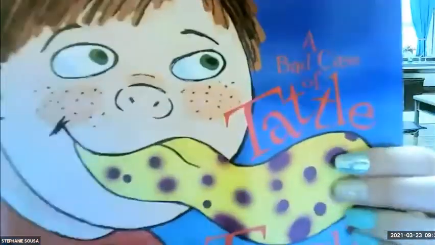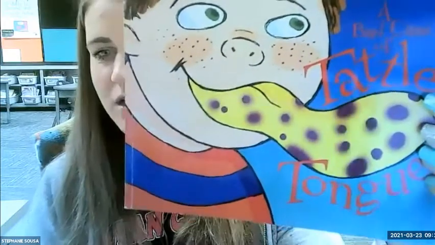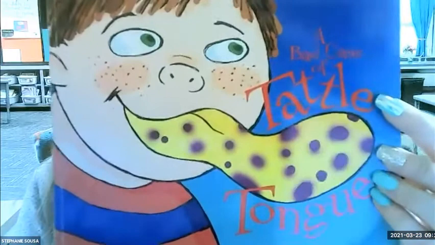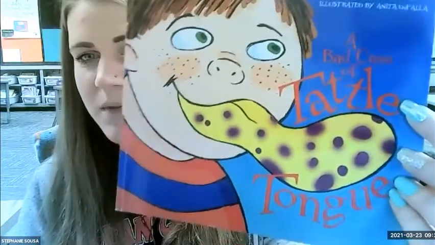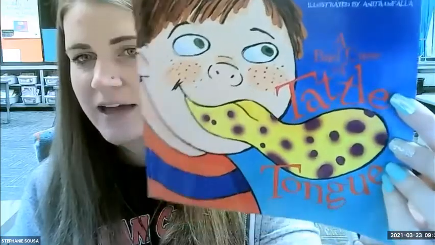Y'all didn't even know you were learning theme when we were reading these, but we were. This book, remember it? A Bad Case of the Tattle Tongue. What might a theme of this be when it's got tattle tongue inside of the text? What might we learn from this text?